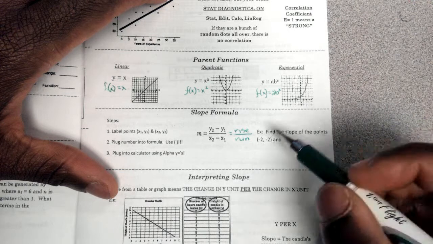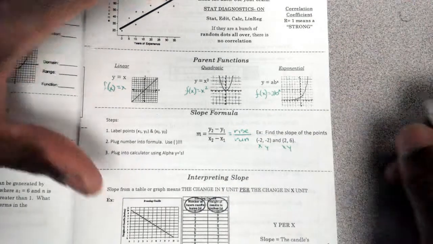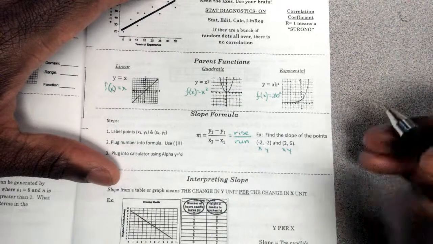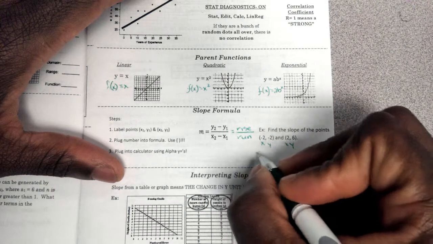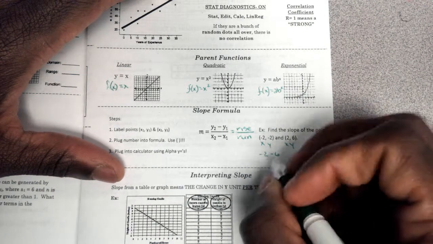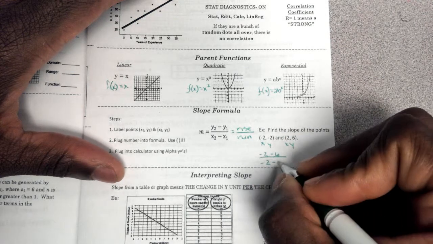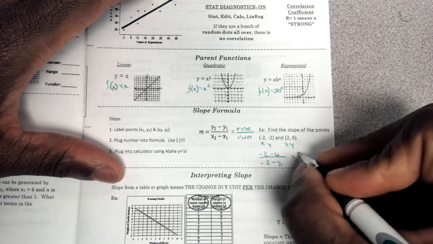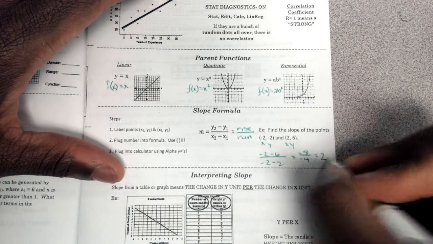So to find the slope, you label your x and y. Now it doesn't matter which one is 2 and which one is 1. You just have to subtract them in the same order. So I can do -2 minus 6, this one minus this one. Then I have to do this one minus this one, -2 minus 2. And I get a -8 over -4, which is a +2.